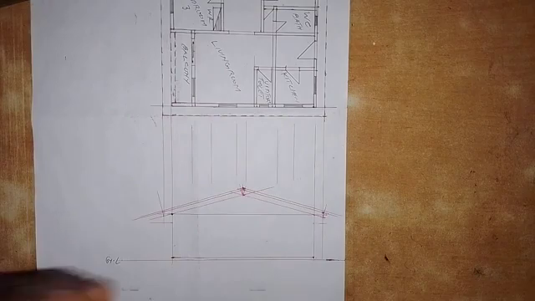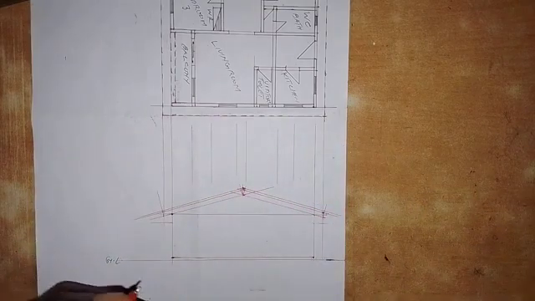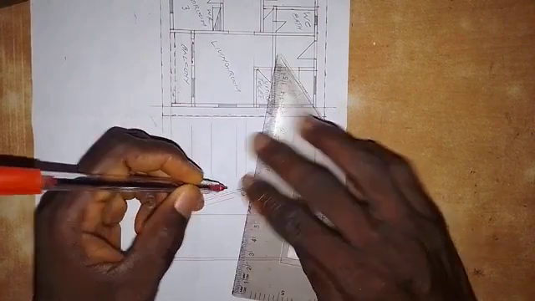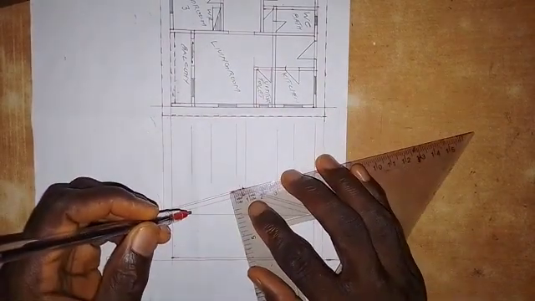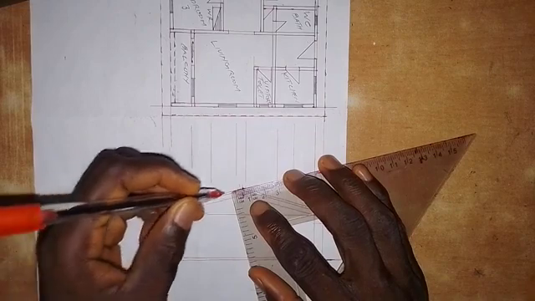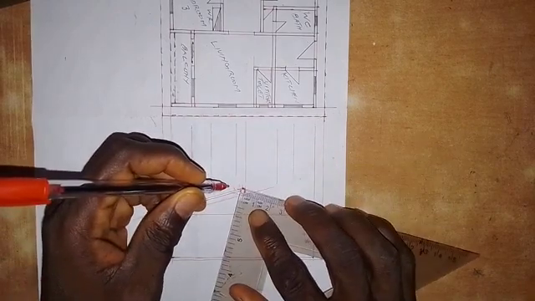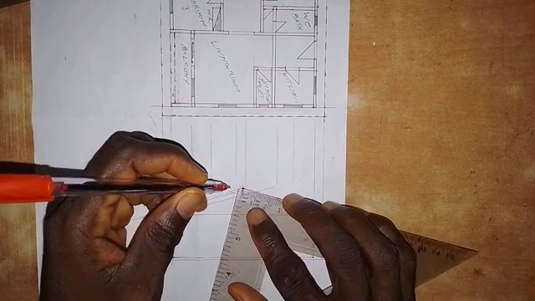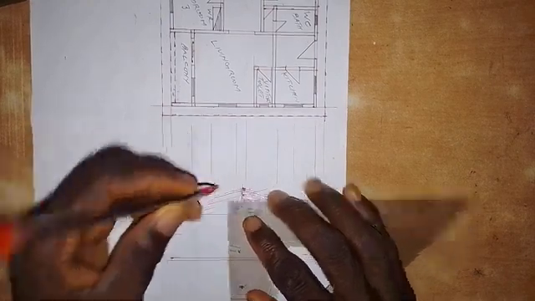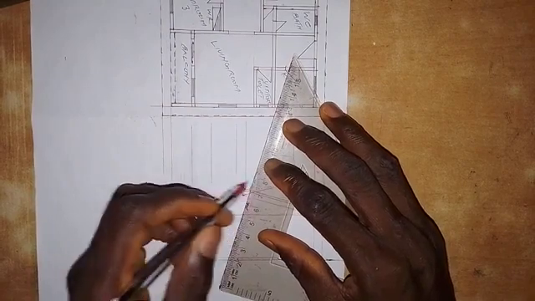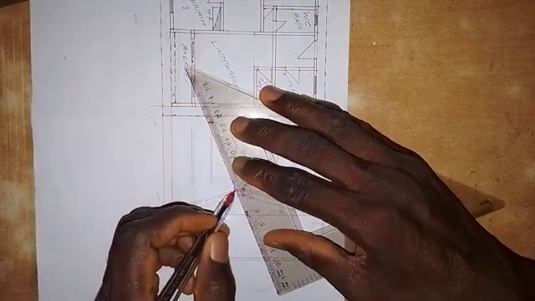what we call ridge cap on this. So for the ridge cap, let me take 5 millimeters from the center, like this, 5 millimeters from here, and here I'll also take 5 millimeters from the center. So here I will draw this like this, and this also goes like this.